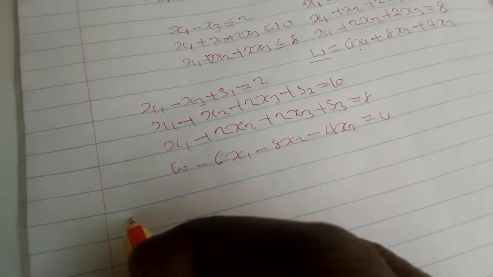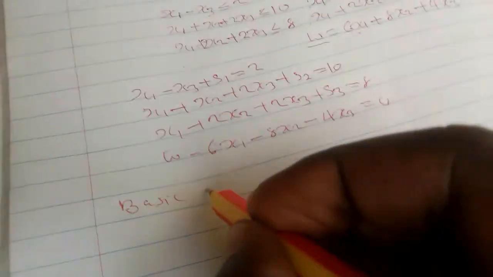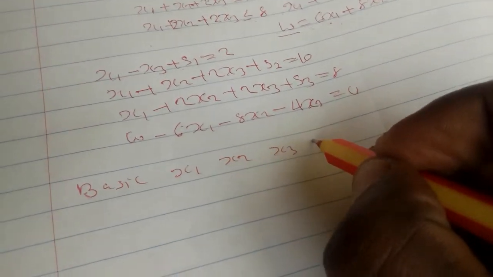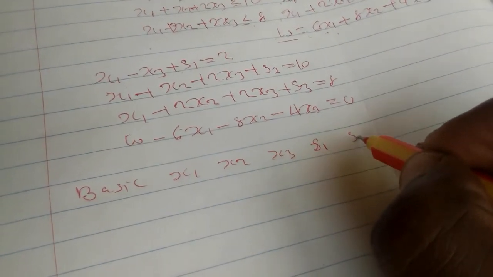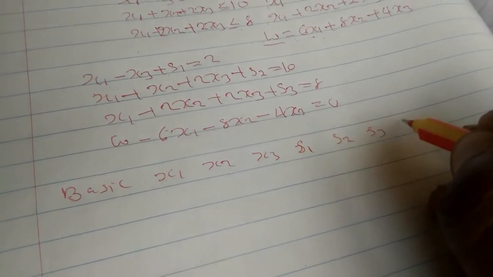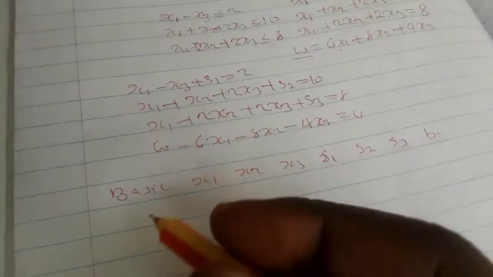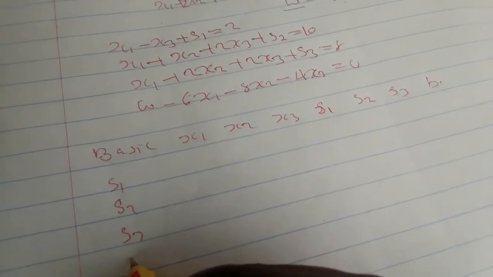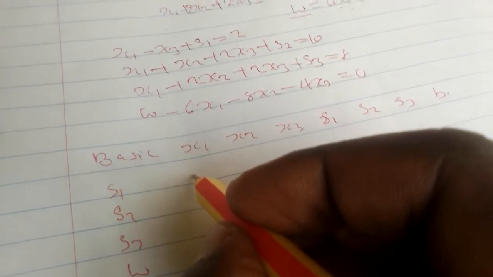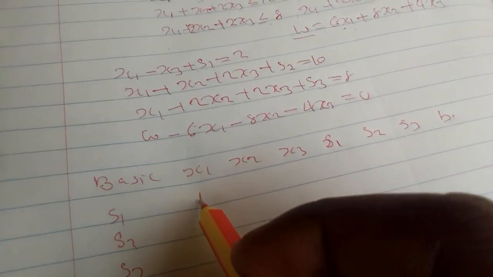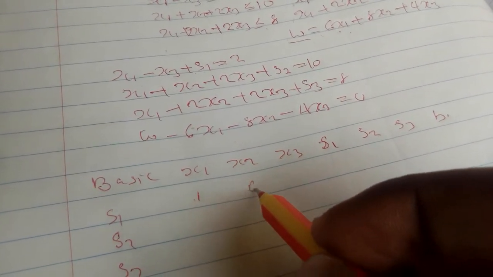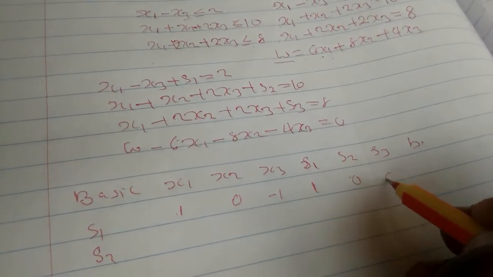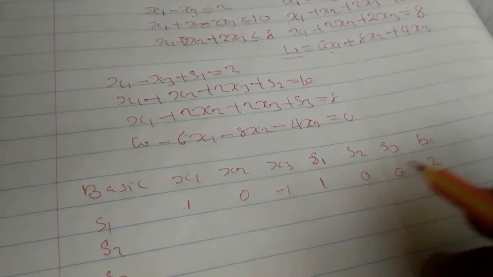So you can come here, we write basic, we write x1, x2, x3, s1, s2, s3. This is our solution. So here we write s1, x2, s3, then w. Here we write the coefficients. This one is 0, negative 1, but doesn't have s2 and s3, but the solution is equal to 2.